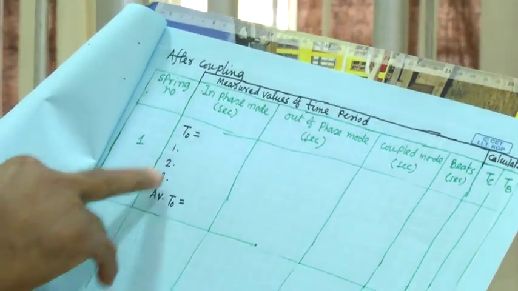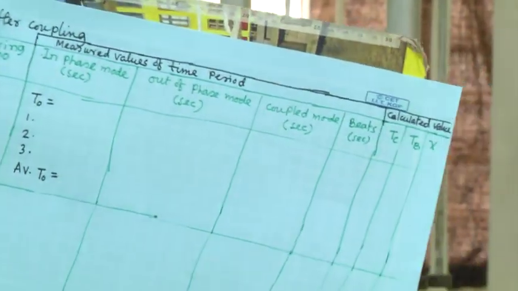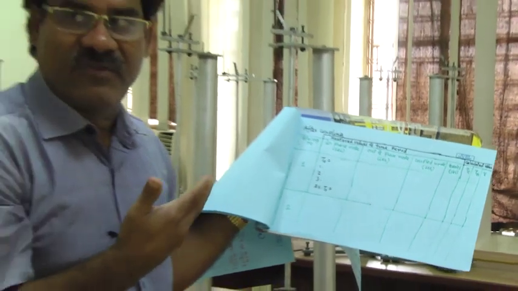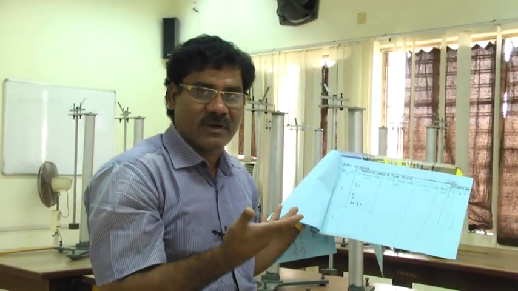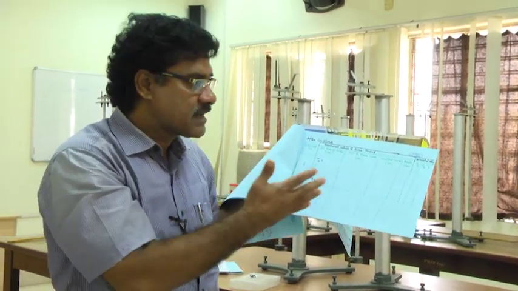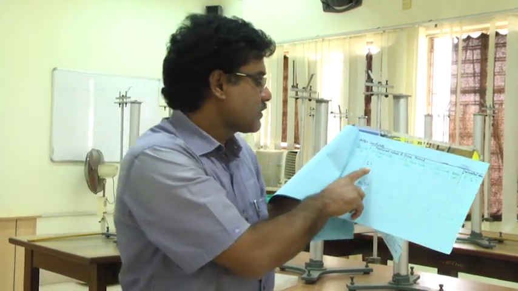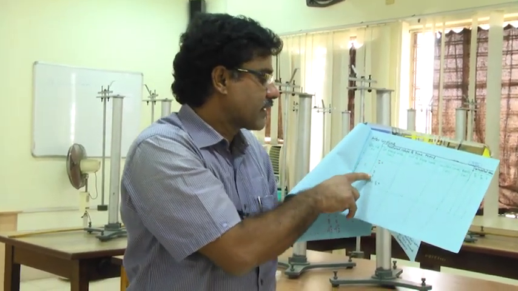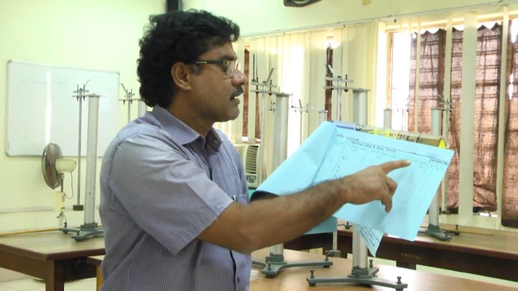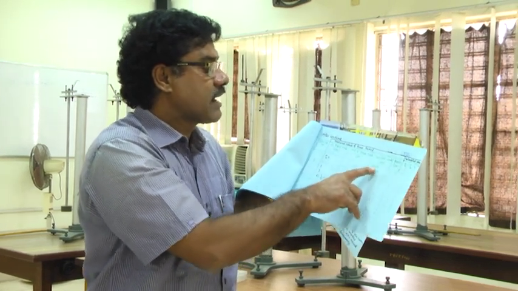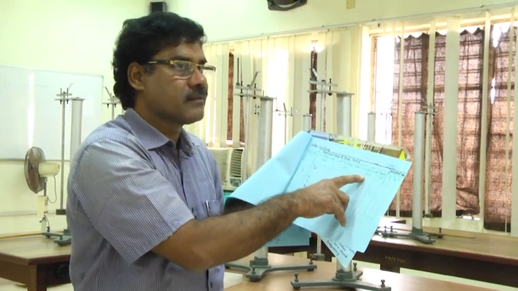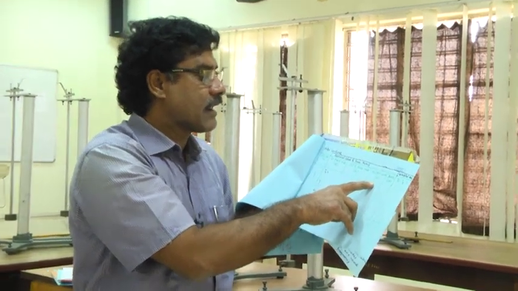What do I have to find out? Actually, I have to find out T 0 and T 1, right. T 0 is in the in-phase mode, where I can find out the frequency, and in the out-of-phase mode, whatever frequency I find out, that is T 1. Okay. So, that is what I will find out. For each one I will take 3 readings and then the average of that, T 0, and here for out of phase, T 1. Then basically I can calculate the coupled mode, this is T c.